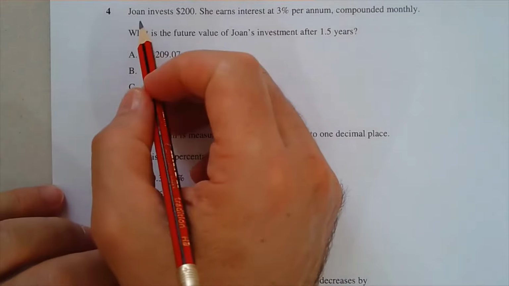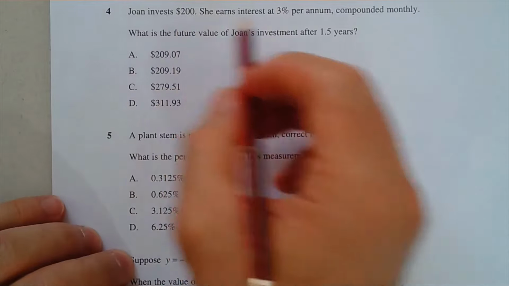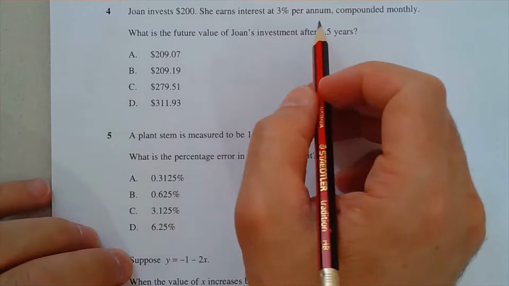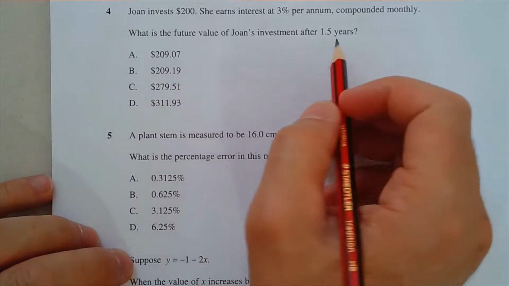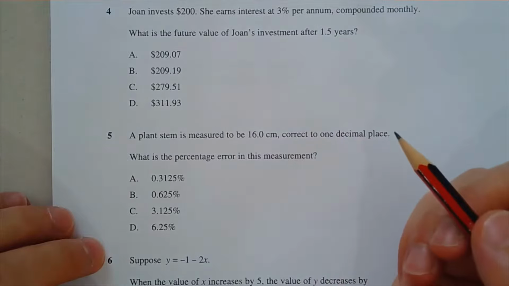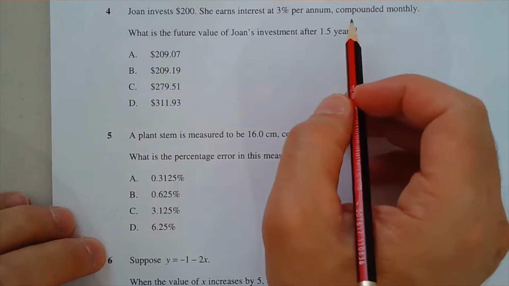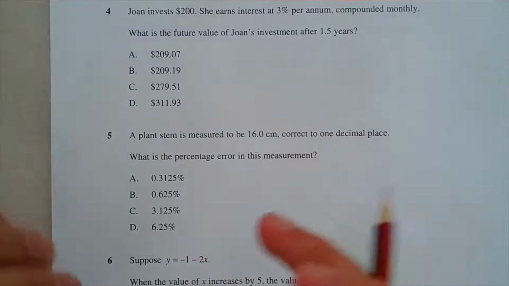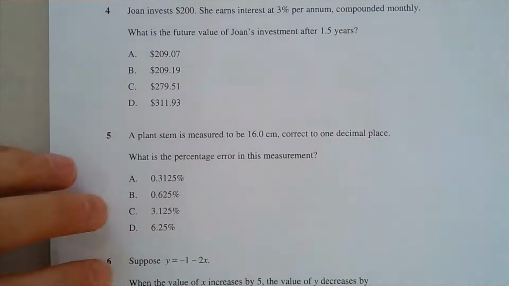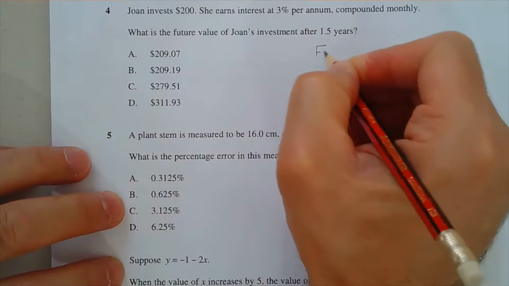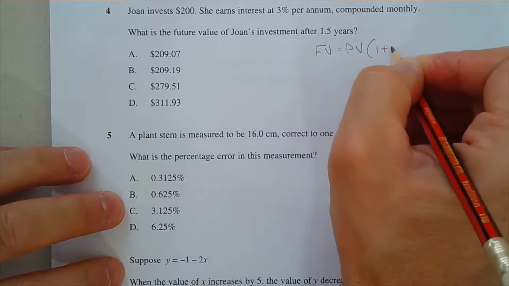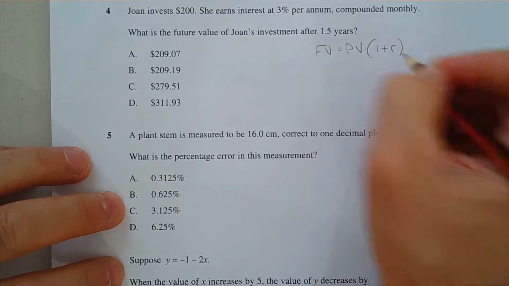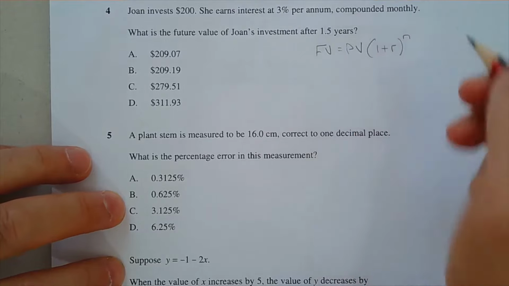Question 4. Joan invests $200. She earns interest at 3% per annum, compounded monthly. What is the future value of Joan's investment after 1.5 years? So this is a lump sum investment, so just investing a bit of money all at the beginning. This is the future value formula. So future value is equal to present value multiplied by 1 plus R, the interest rate per period, to the power of n, which is the number of periods.